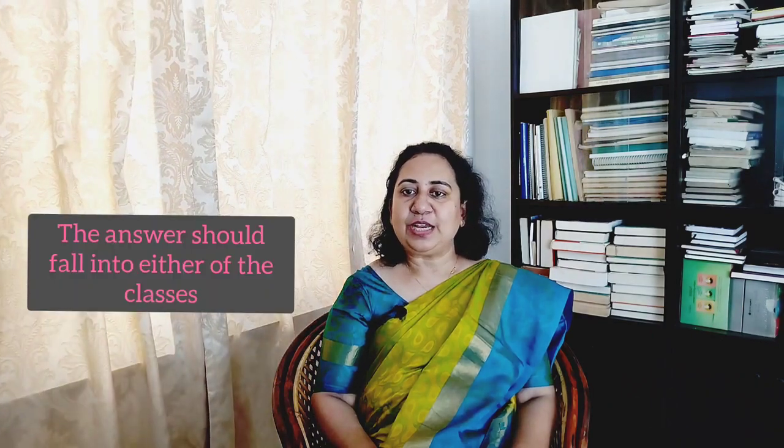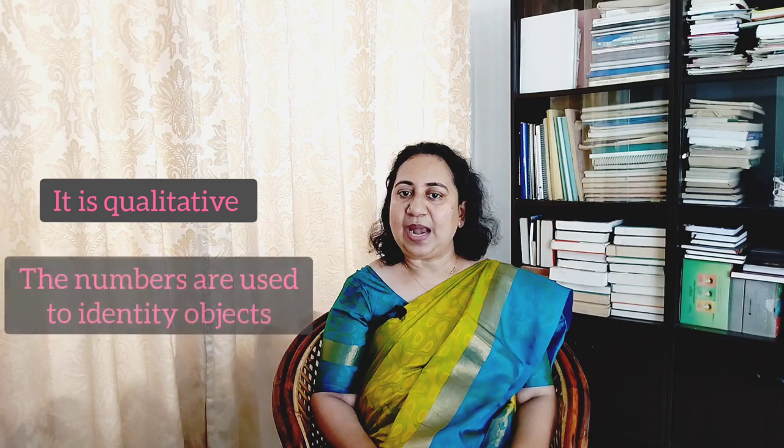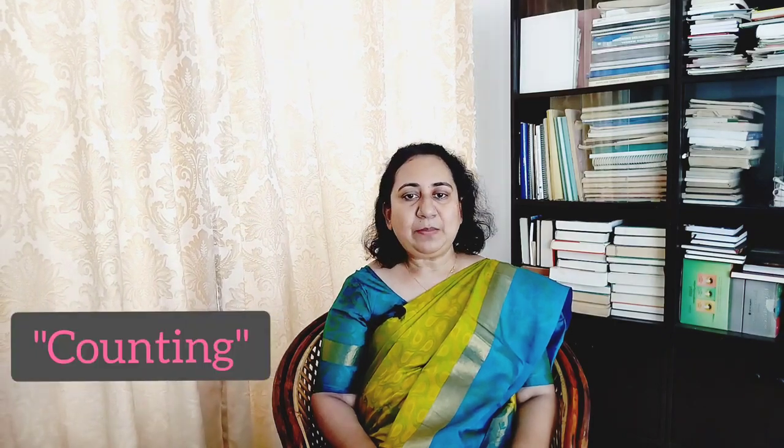Now we will discuss the characteristics of nominal scale. A nominal scale variable is classified into 2 or more categories. In this measurement mechanism, the answer should fall into either of the classes. It is qualitative. The numbers are used here to identify the objects. The numbers do not define the object characteristics. The only permissible aspect of numbers in the nominal scale is counting. Examples of nominal scale measurements are gender, color.